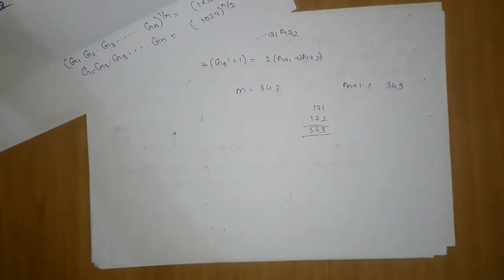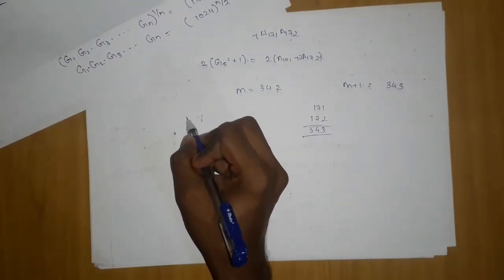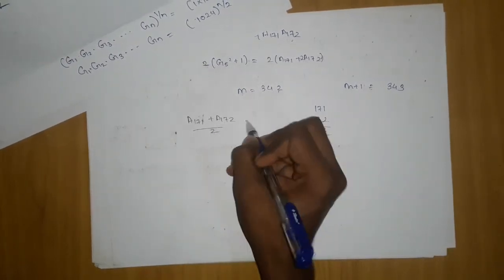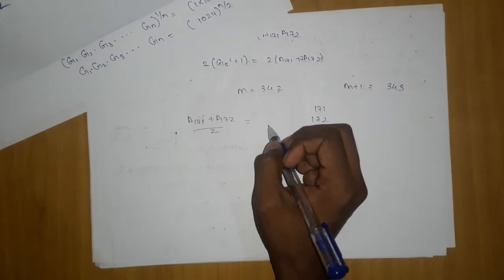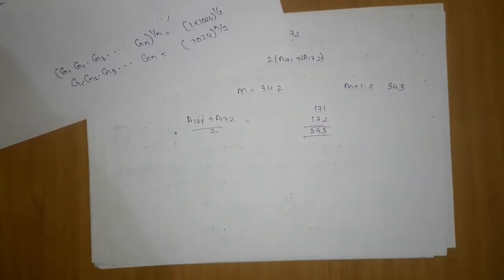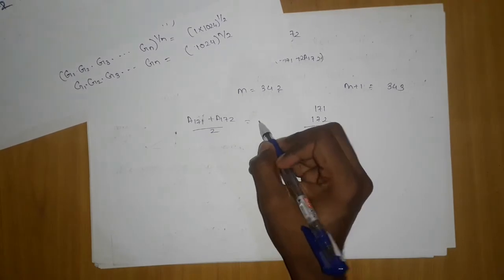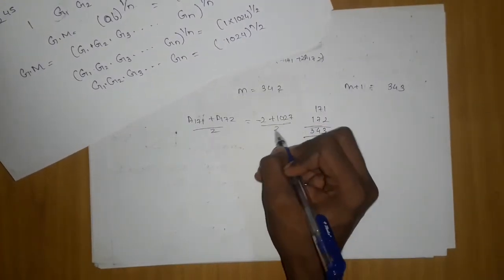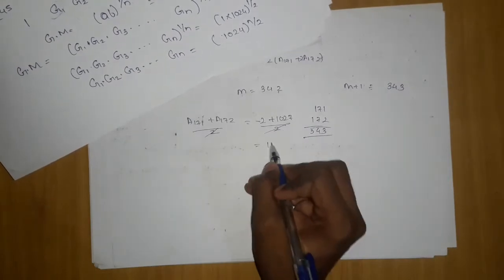So my m plus 1 condition is satisfied. So a171 plus a172 by 2 will be nothing but the arithmetic mean, which is of the two numbers between which the arithmetic means are given: minus 2 plus 1027 by 2, which will be 1025.